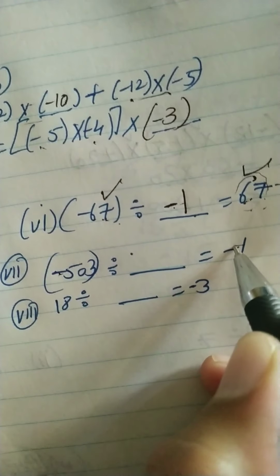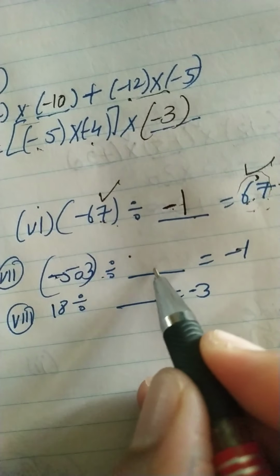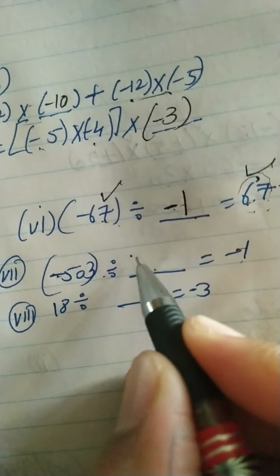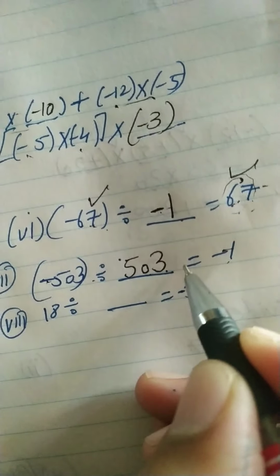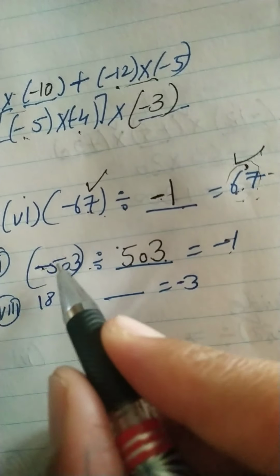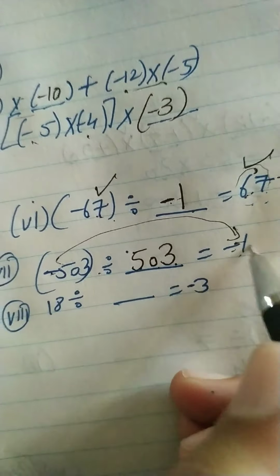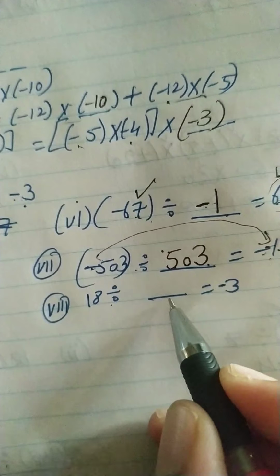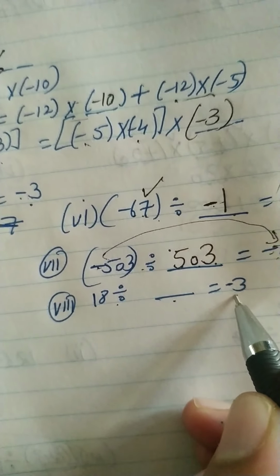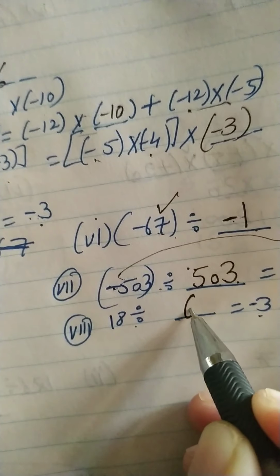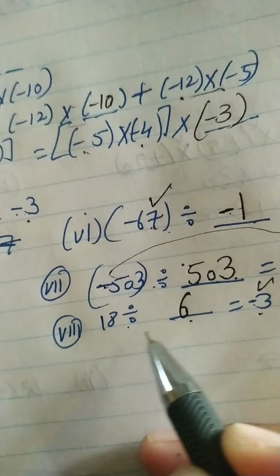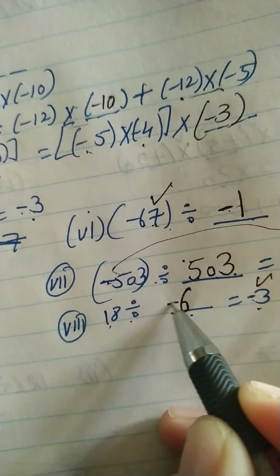Minus is here. 503 should be divided by which number so that the answer will become 1? 503 should be divided by 503, and we will not put a negative because we need a negative in the answer. 18 should be divided by which number so that the answer is minus 3? Same question. 18 should be divided by which number? 6. But we need minus. It is not having minus, so we have to put minus.